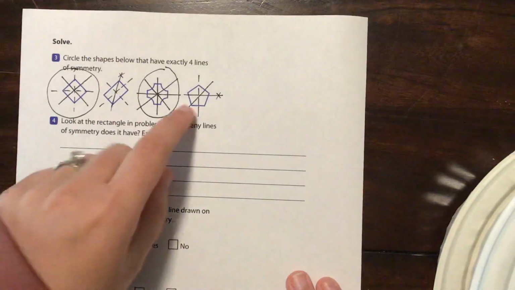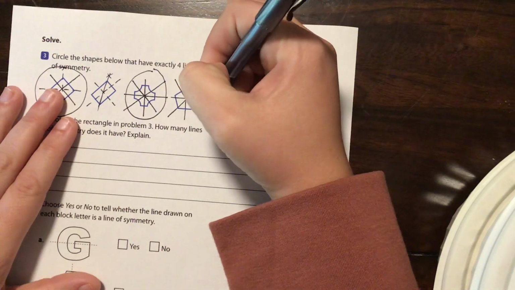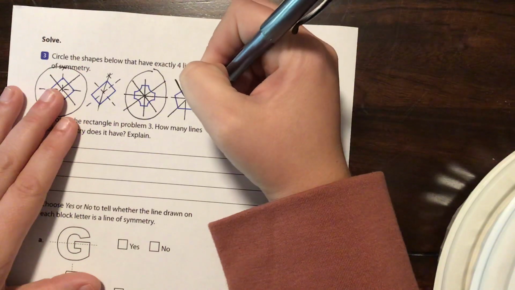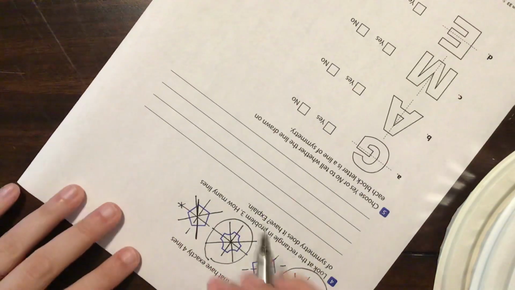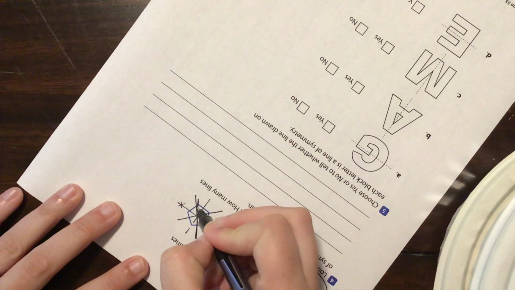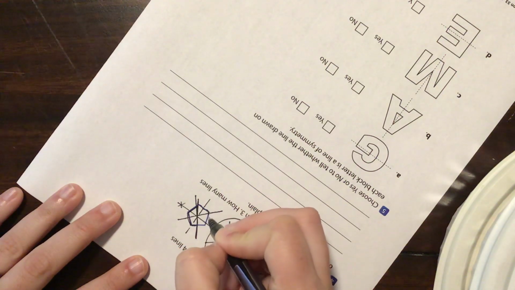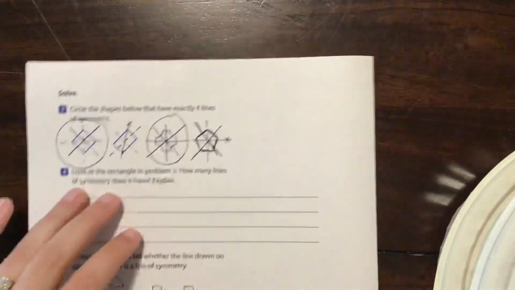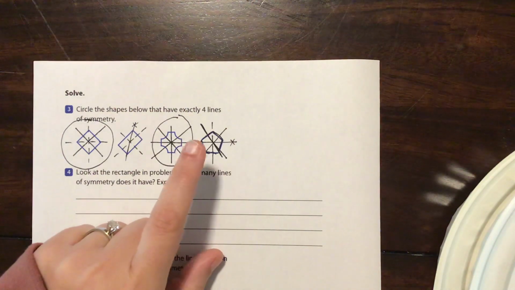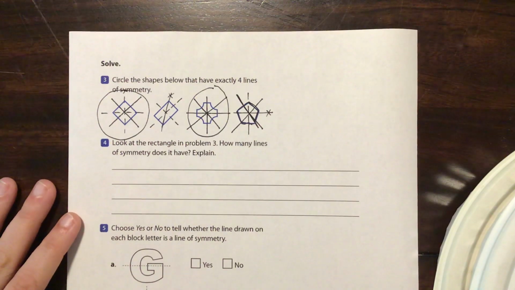And most of the time, if it's going to match diagonally in one direction, it will probably match or be symmetrical in the other direction. So if we look at it from this point, you can see this side of that line, and this side of that line. Now, we won't circle this one because it doesn't have 4 lines of symmetry though. Remember, it has to have a total of 4.